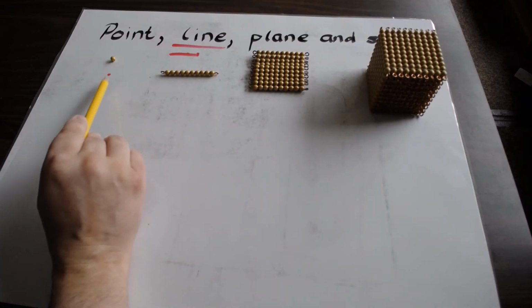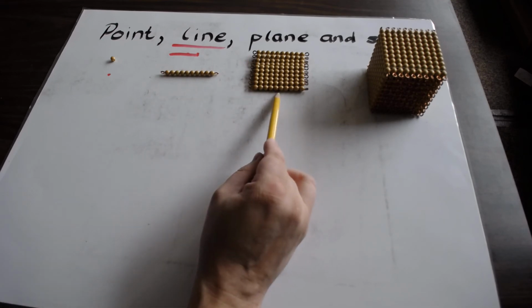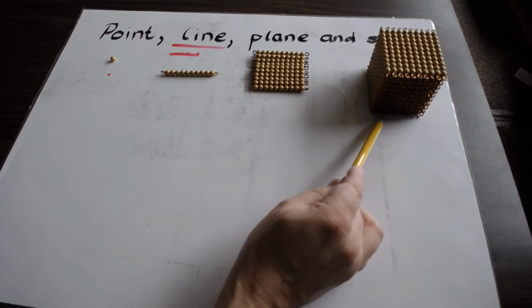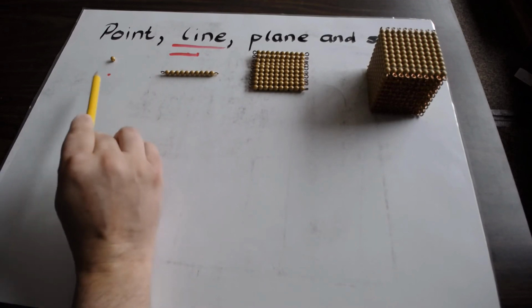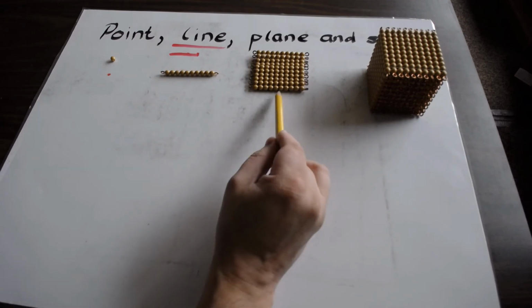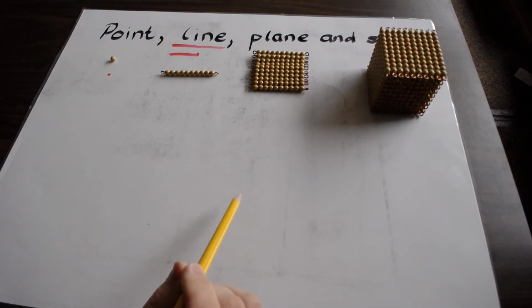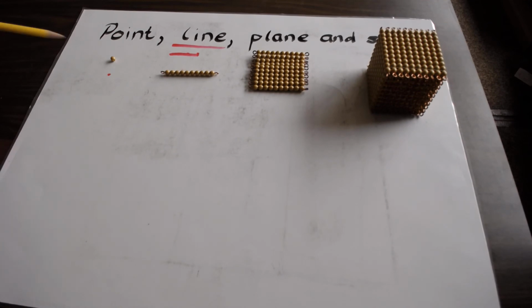Point, line, plane, and solid. Point, line, plane, and solid. And one more time to review. A point is like our single golden bead, or it's like making a dot on paper.